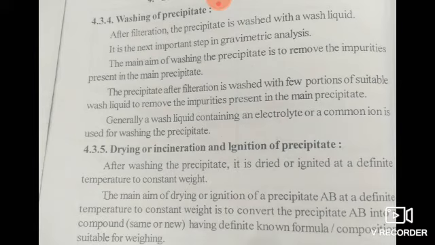So the precipitate after filtration is washed with a few portions of suitable wash liquid to remove the impurities present in the main precipitate. It is a beneficial step for getting a pure compound, that is the precipitate, by removing the impurities by washing. Generally, a wash liquid containing an electrolyte or a common ion is used for washing the precipitate.